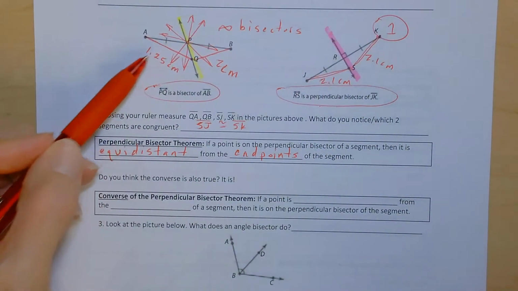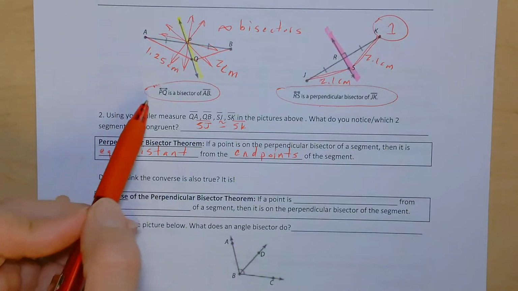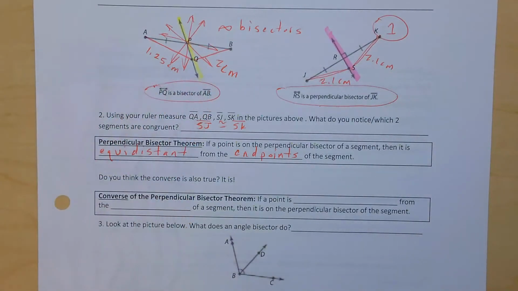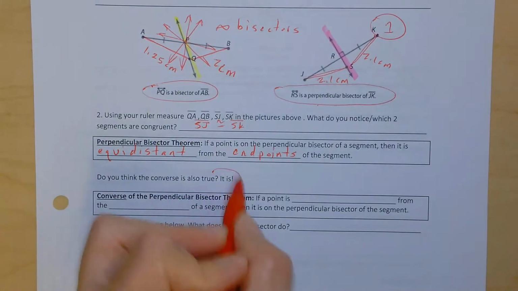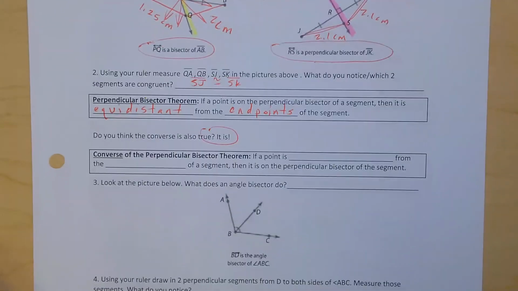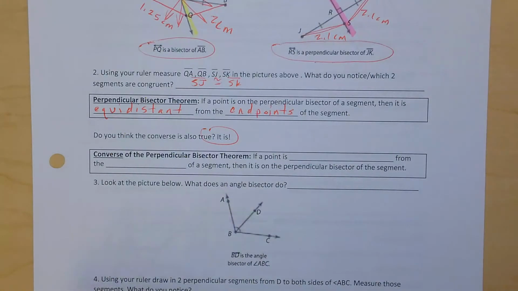If I'm just on an average old bisector, that does not happen, and you can tell that by the way that I measured these. All right? Then it says, do you think the converse is also true? Well, usually, like the stuff we study in geometry, it is. The converse can be used also, so we're just going to reword the converse by flipping it around.